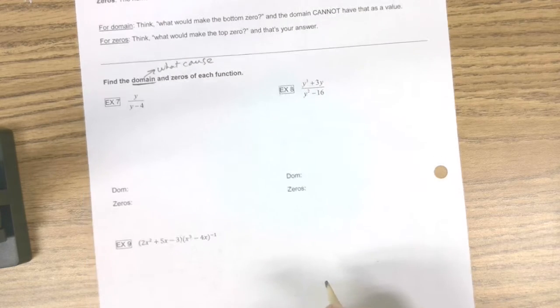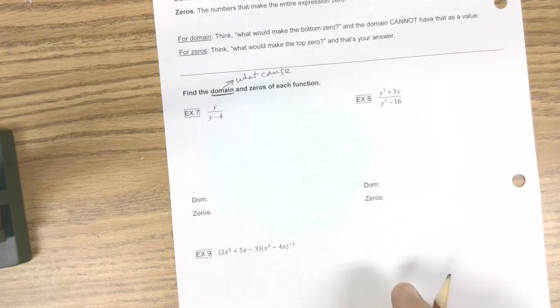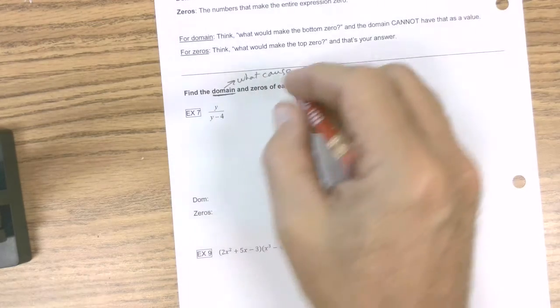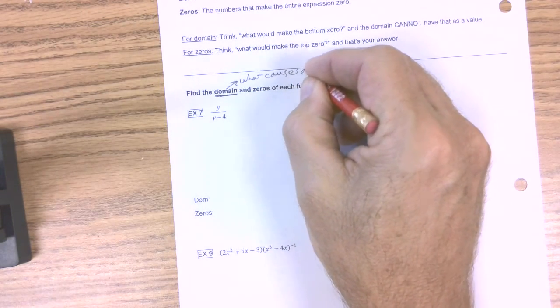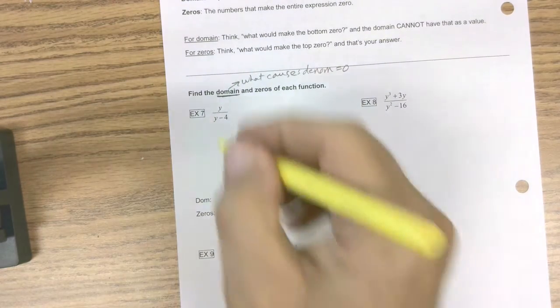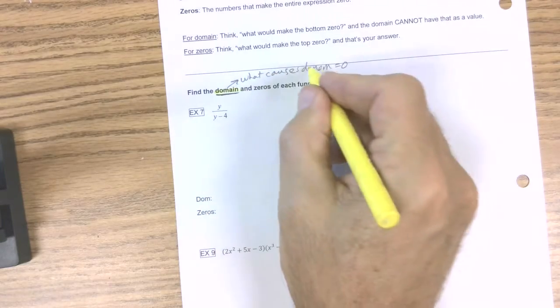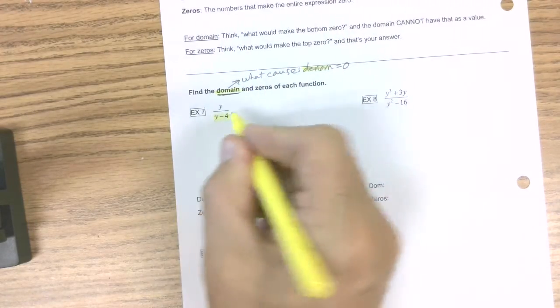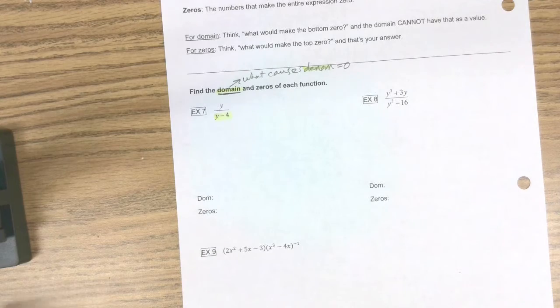So, anyways, again, piggybacking the pre-lesson, domain is what causes the denominator to equal 0. So if we looked at that and said, all right, domain, denominator, that takes your focus to there and only there.